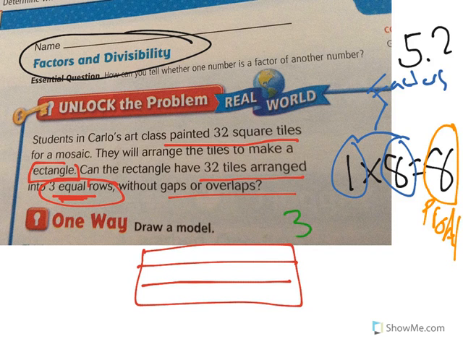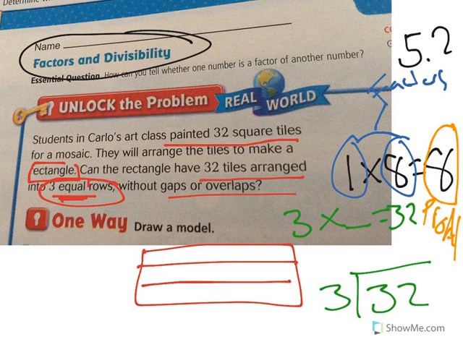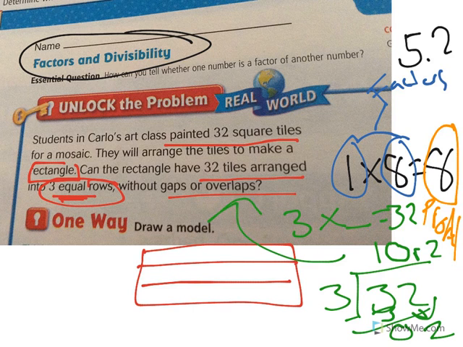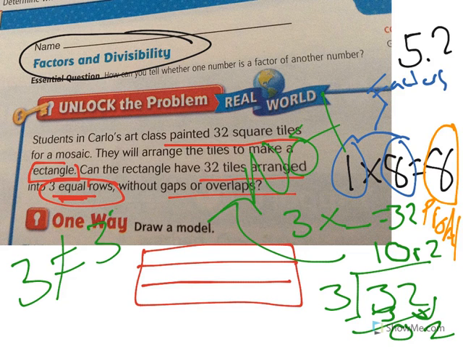So can I do 3 times something to equal 32? Or I can say 32 divided by 3. 3 goes into 3 once. 1 times 3 is 3. I subtract, I get 0. Bring down the 2. Now 2 is smaller than 3, so I've got to bring up my 0. And because it's smaller, it would be a remainder. So this does not work. 3 is not a factor. So 3 is not a factor of 32.